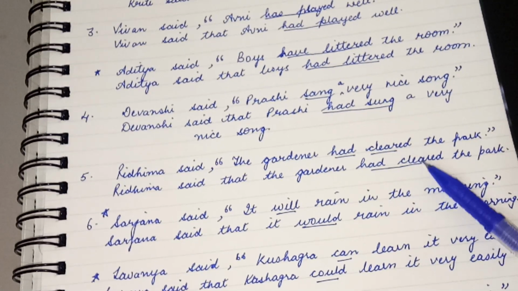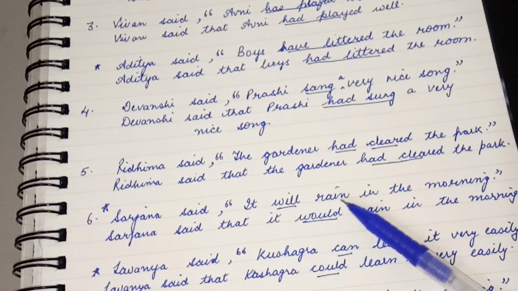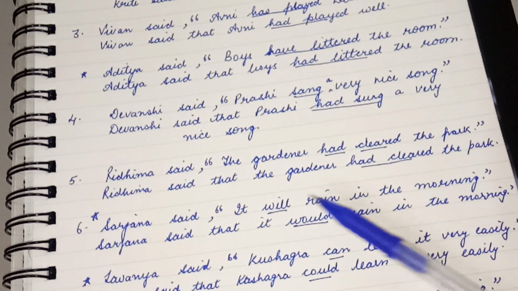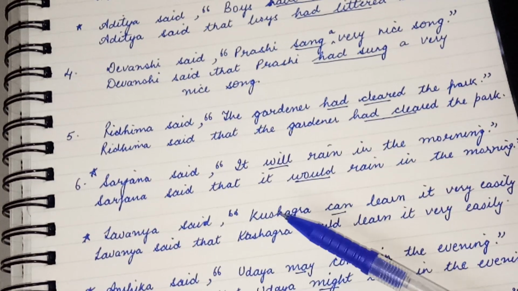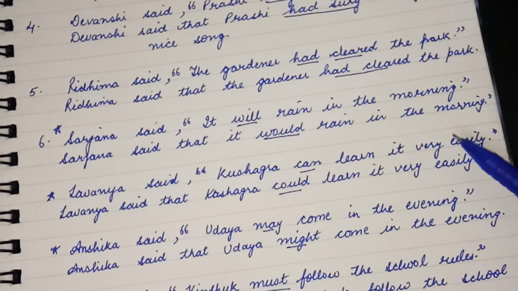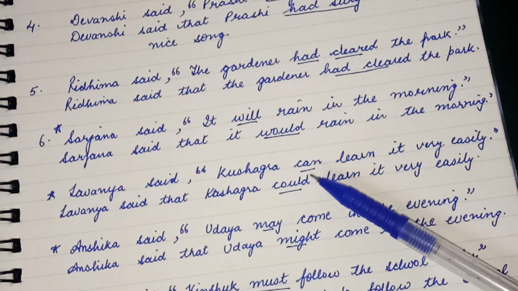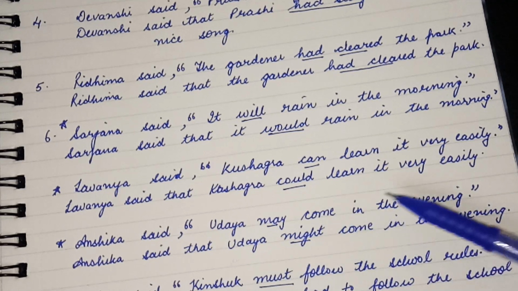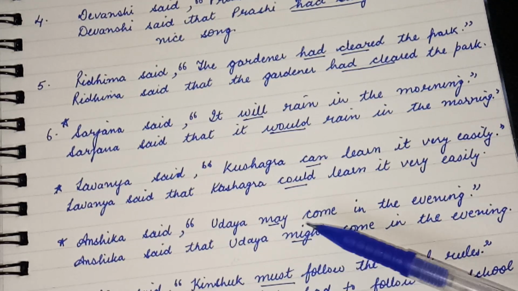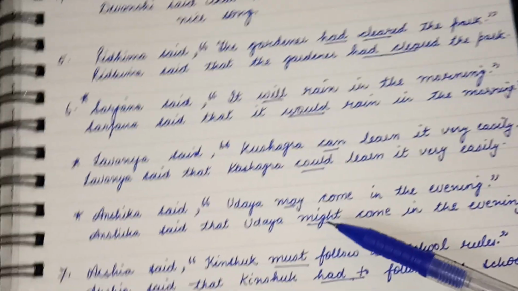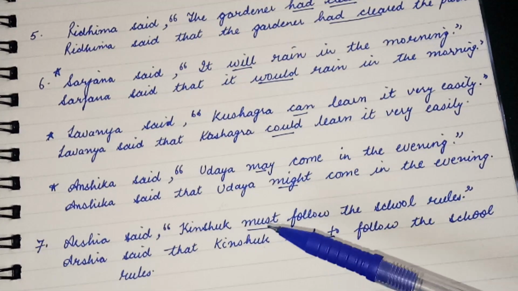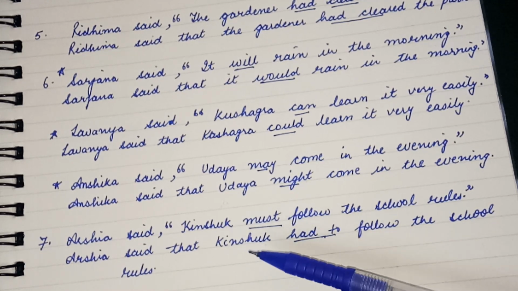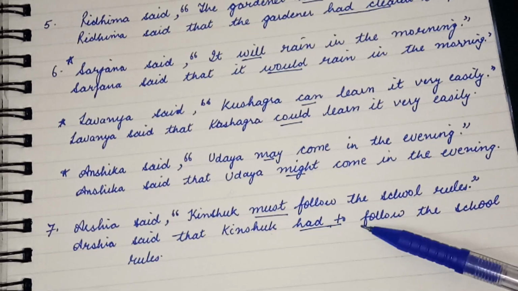It will remain same. Sarjana said, it will rain in the morning. Sarjana said that it would rain in the morning. Will changes into would. Lavanya said, Kushagra can learn it very easily. Lavanya said that Kushagra could learn it very easily. Anshika said, Udaya may come in the evening. Anshika said that Udaya might come in the evening. May changing into might. Arshia said, Kinshuk must follow the school rules. So must changing into had to. Arshia said that Kinshuk had to follow the school rules.